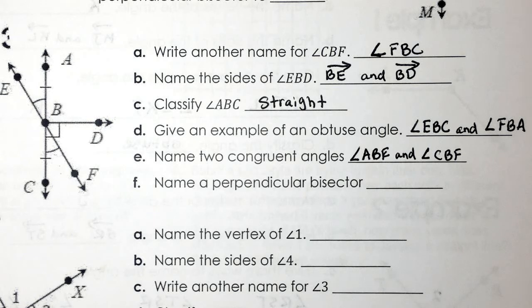Alright, next thing, F, name a perpendicular bisector. So you're naming a perpendicular bisector. You have to be specific about this. You've got to name something that's bisecting a segment on here, and they're kind of showing it to you. You just got to name it correctly and tell what it is. It's either at the top, like I said, a perpendicular bisector could be a line, a segment, or a ray. Name it correctly. Anybody?